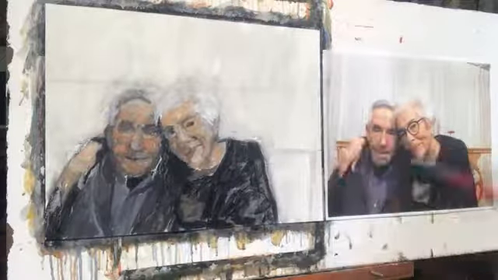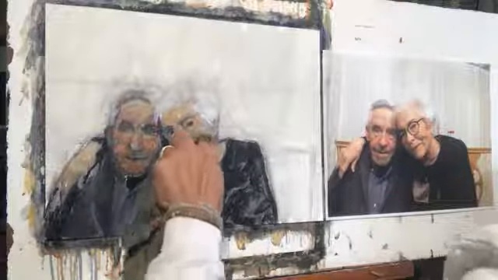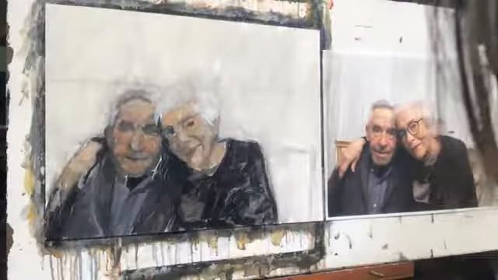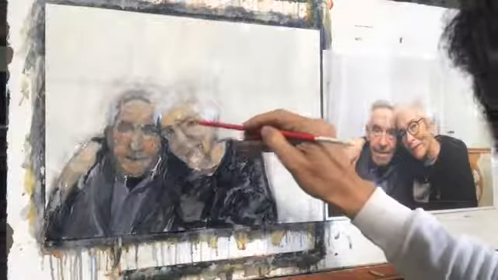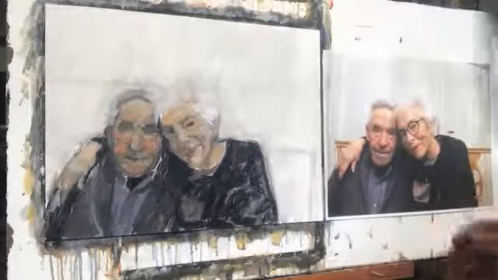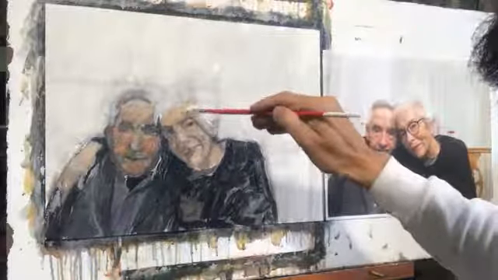Oopsie. Too much dark on this area. Some oil, and letting the paint surprise me. I think this is much lighter. Why?